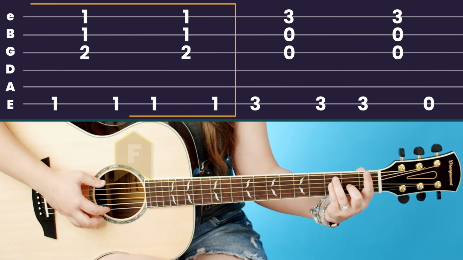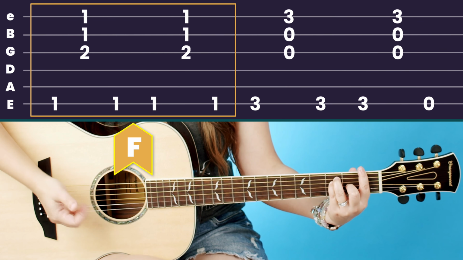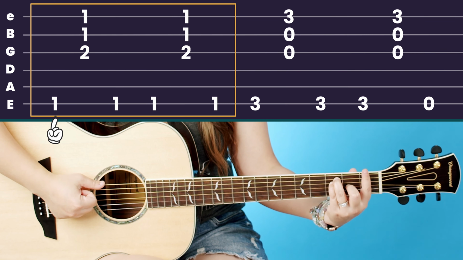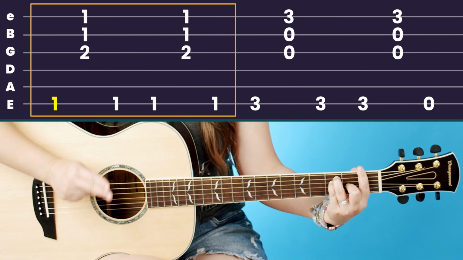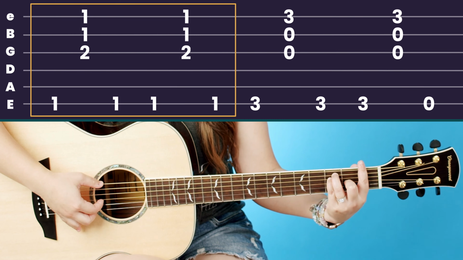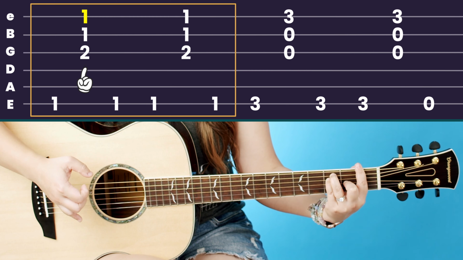I want you to put your F chord shape down on your left hand, and with your right hand, your thumb is going to go on that bass string, that low E, and then your pointer, middle, and ring finger are going to cover the bottom three strings, the G, B, and E. Alright?